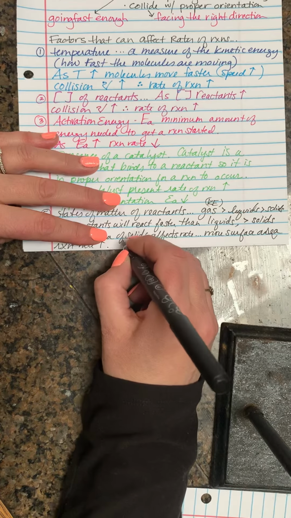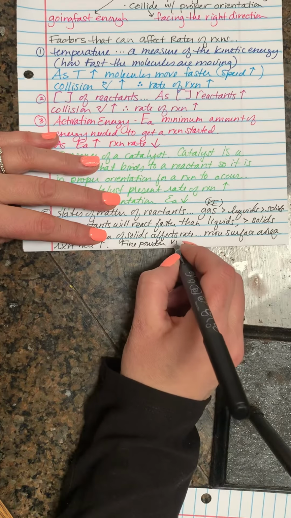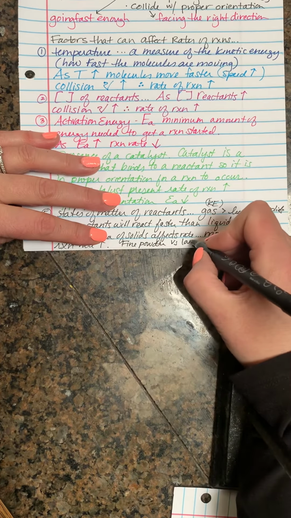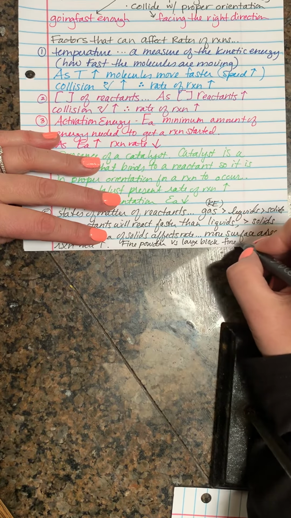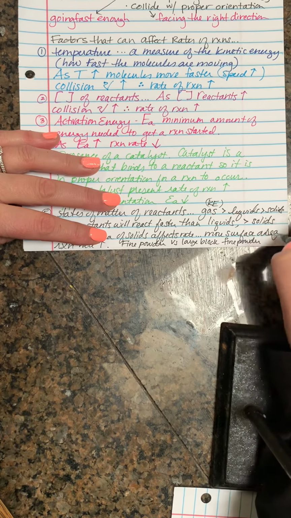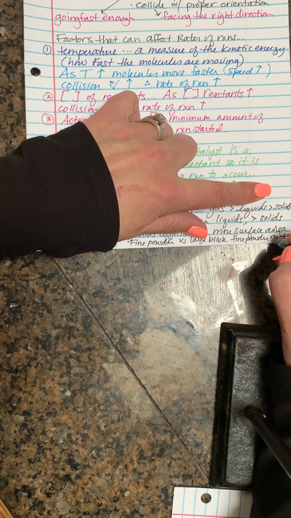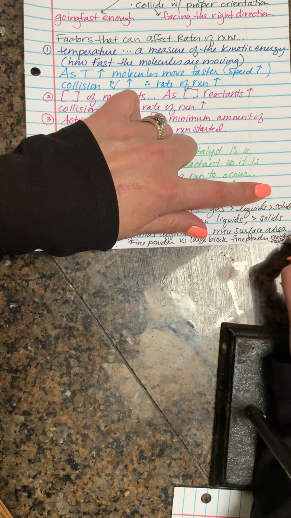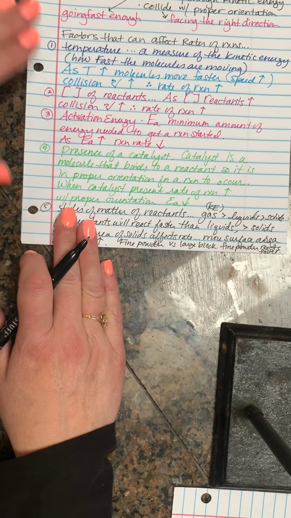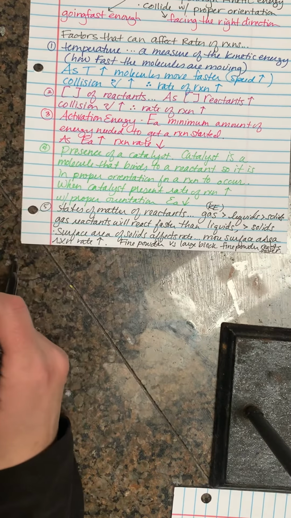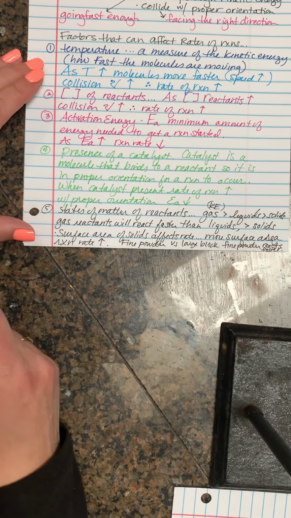If you think of a fine powder of a reactant versus a large block of the reactant, the fine powder will react faster than something that's just in a large block of solid. Okay, so those are factors affecting rates. Thank you.